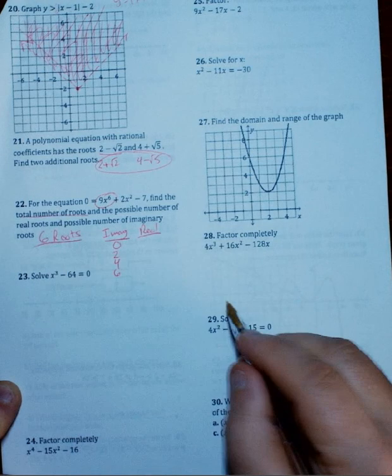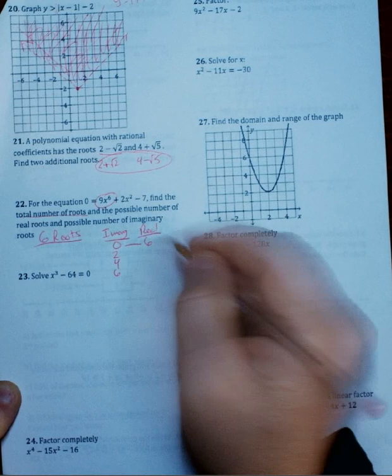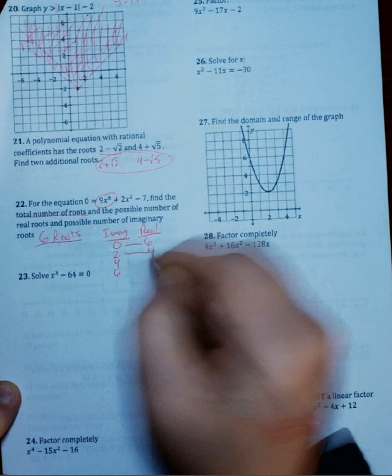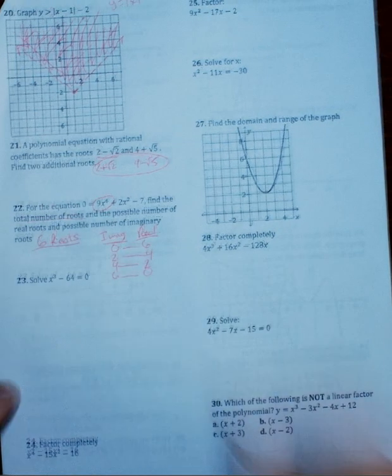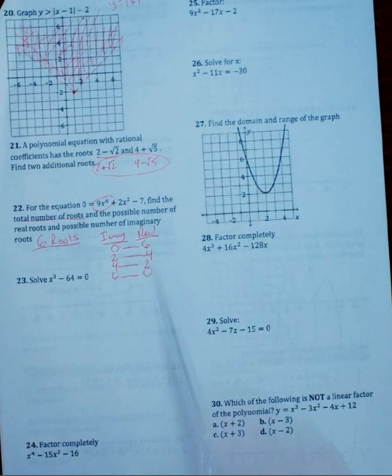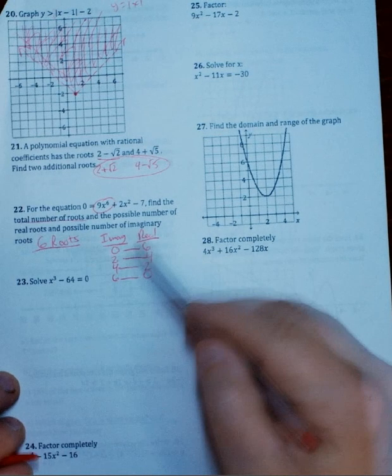If there are 0 imaginary ones, that means all 6 would be real. If 2 of them are imaginary, 4 would be real. If 4 are imaginary, 2 would be real. And if all 6 are imaginary, 0 would be real. And so the possible number of real roots are 6, 4, 2, or 0, and the possible number of imaginary roots are 0, 2, 4, or 6.